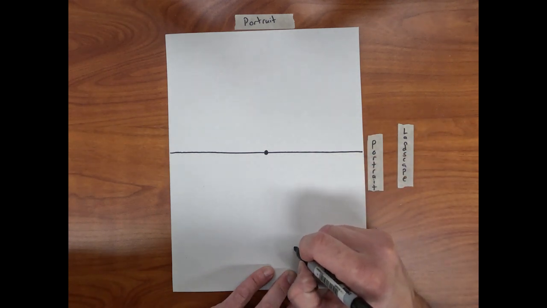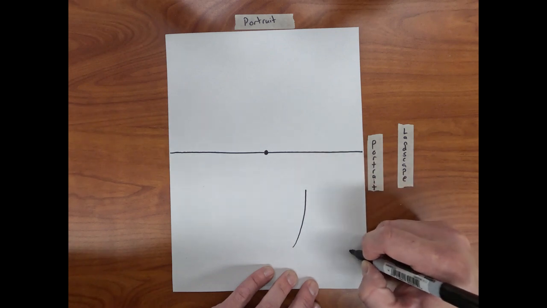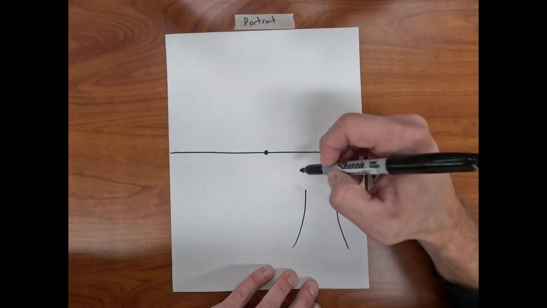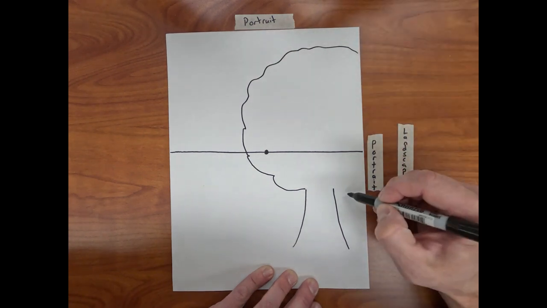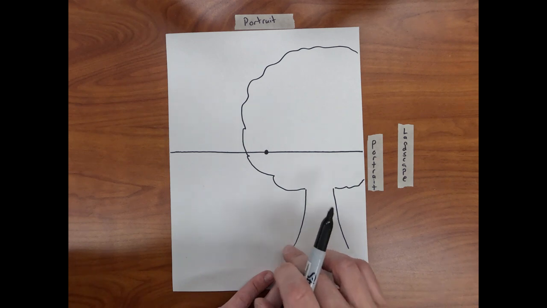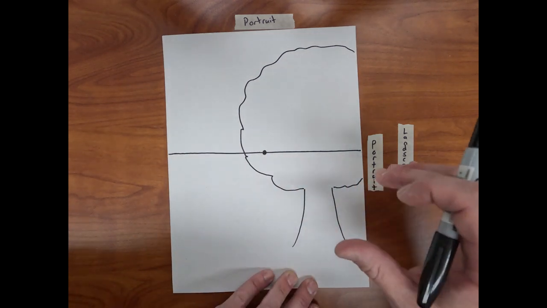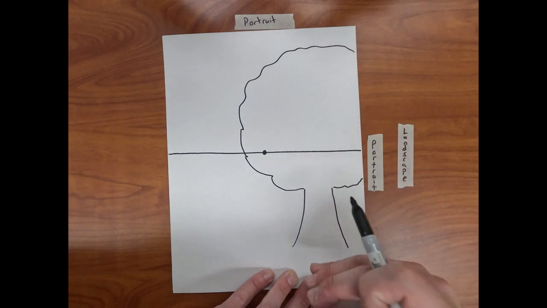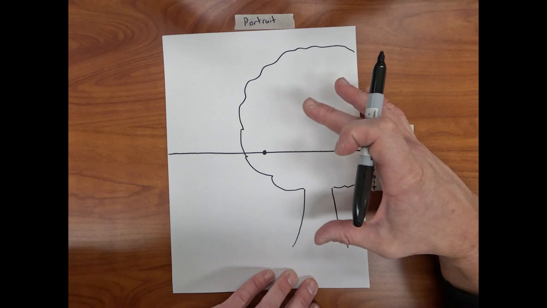So if I am drawing a tree, and I'm going to use very basic drawing just to illustrate the point, literally and figuratively, if this is my tree, it is going on the ground. It is below the horizon line, and this is my ground. Because it is lower on the picture plane, it is going to be bigger. It is closer to me.